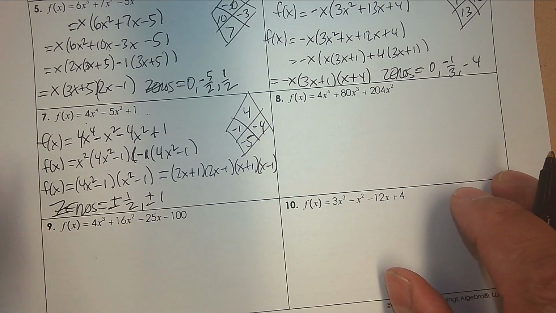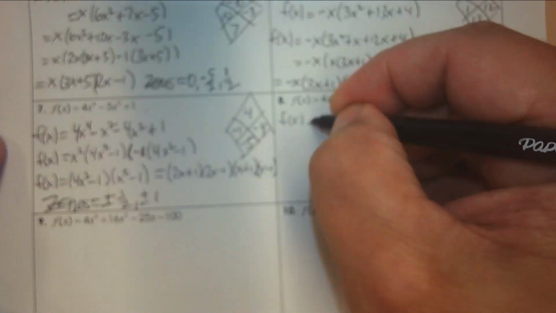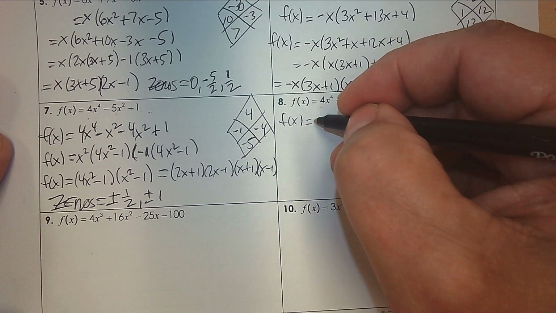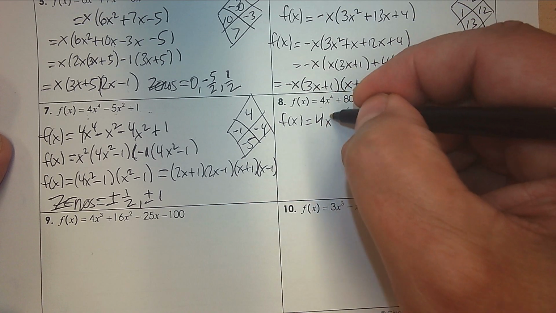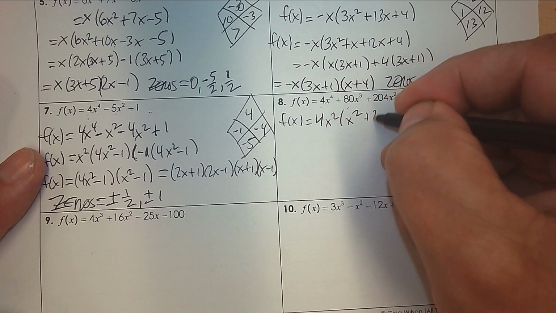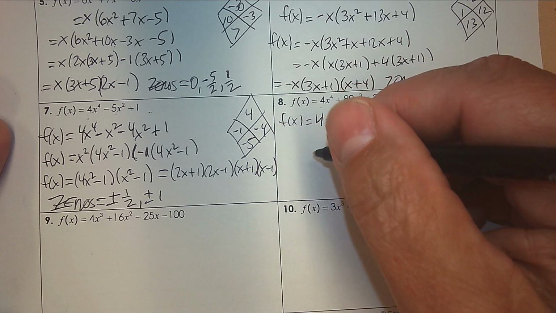Number 8. Factor out what they have in common. So what they have in common is a 4x squared. Divide, that gives you x squared plus 20x. 204 divided by 4 is 51.